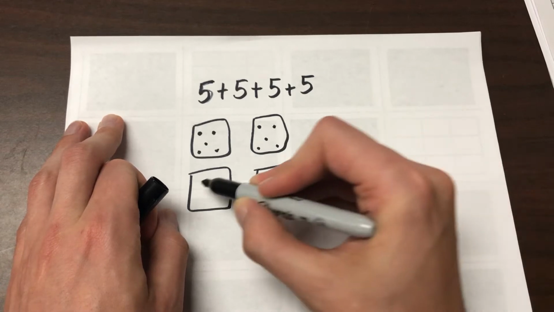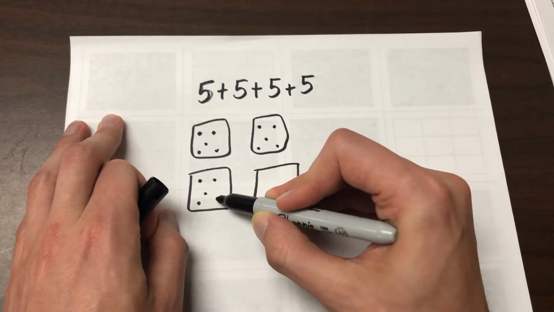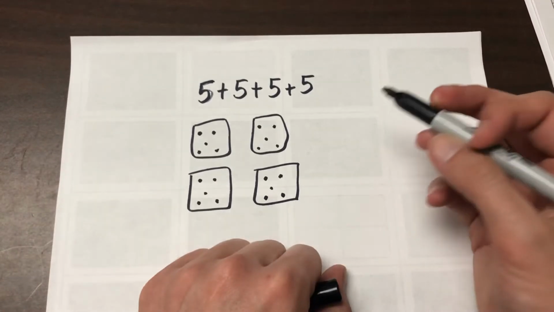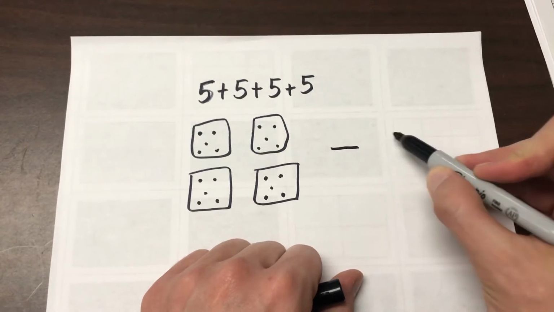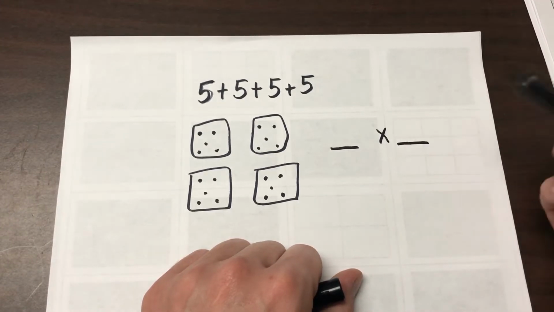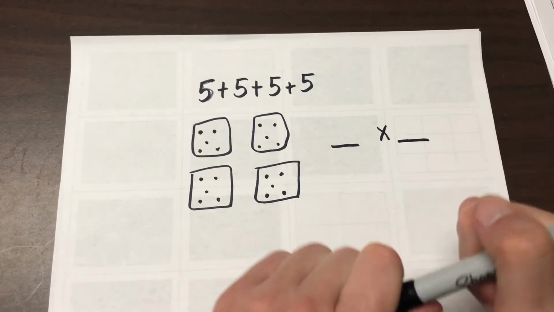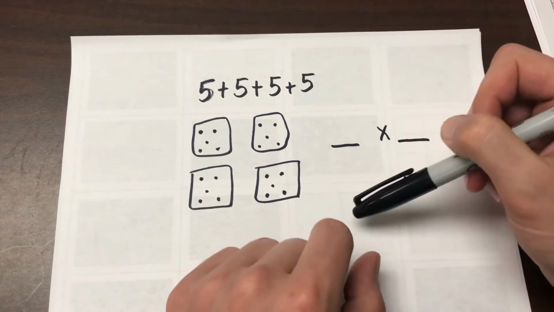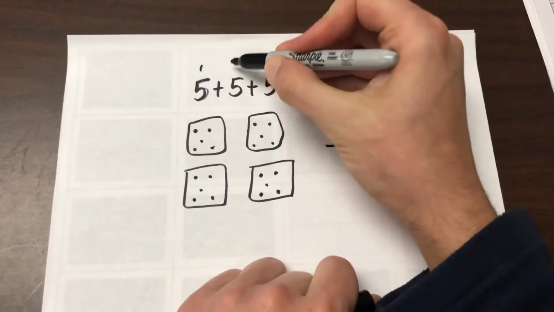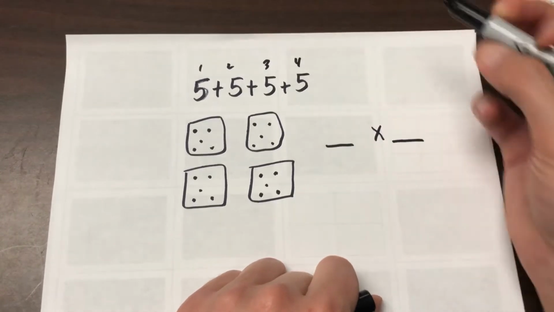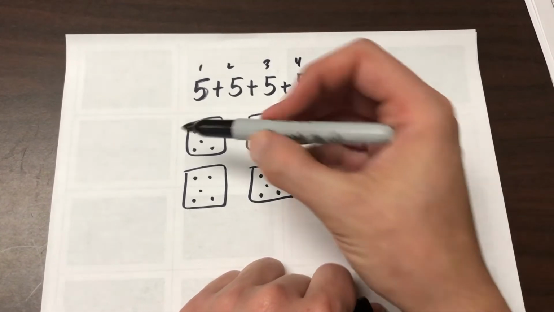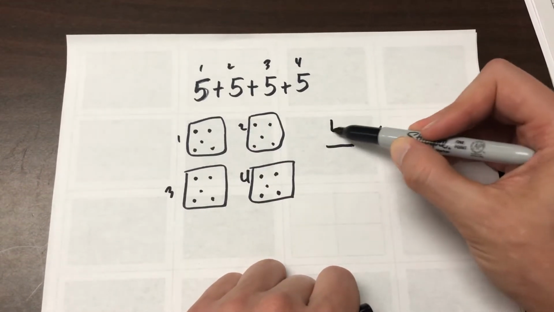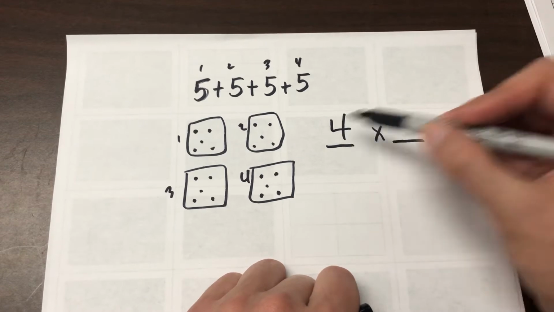You were supposed to take a look at the groups of, and take a look at the repeated addition sentence, and come up with a multiplication sentence. And so our multiplication sentence will look something like this: a blank times blank, and we'll fill in with numbers. And the way that you're going to do this is, okay, if you're looking at repeated addition, how many 5s do I have? 1, 2, 3, 4. I've got 4 5s. And then in the groups, I've got 1, 2, 3, 4 groups. So I've got 4 groups of 5.